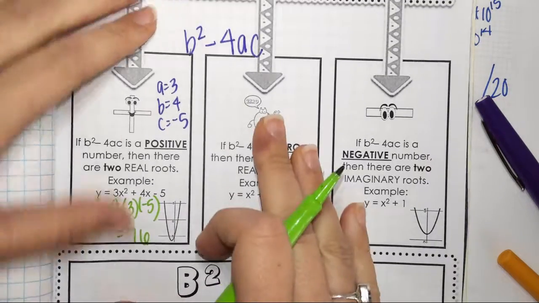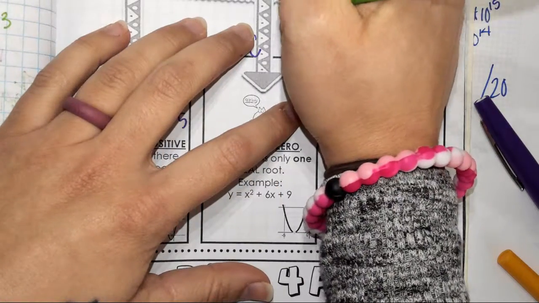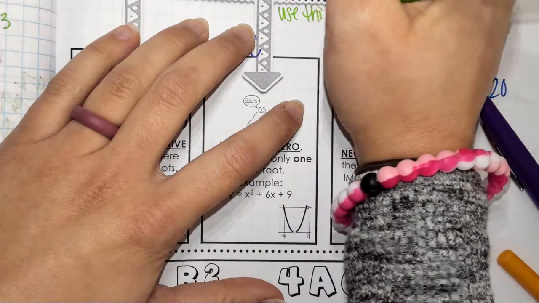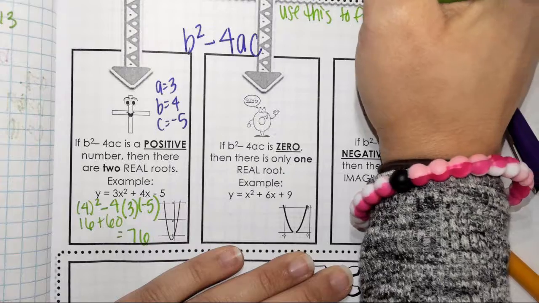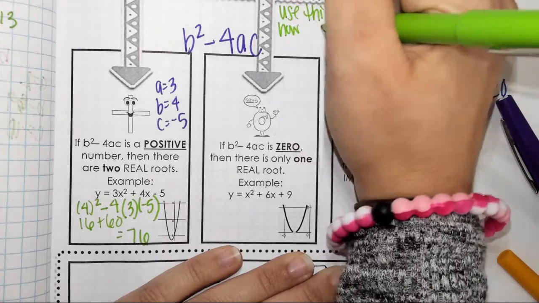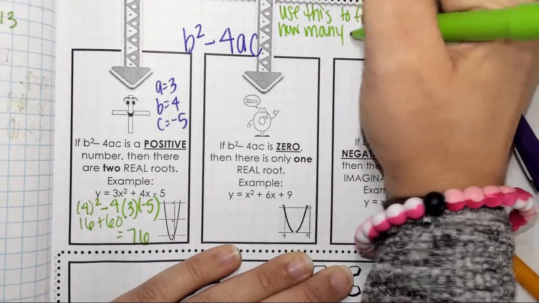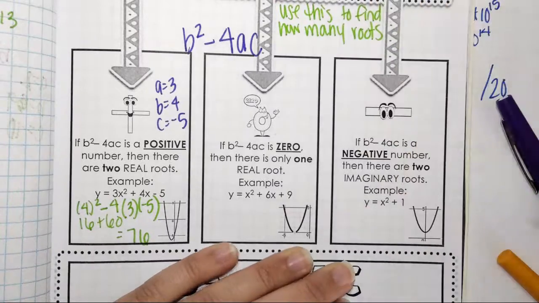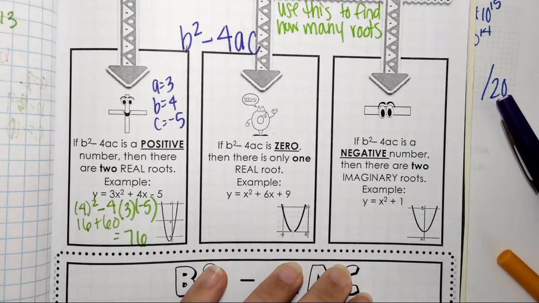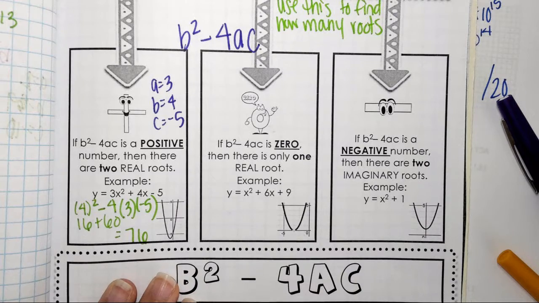So you use this to find out how many roots. Now, if I wanted to know what the roots are, what would we have to do?